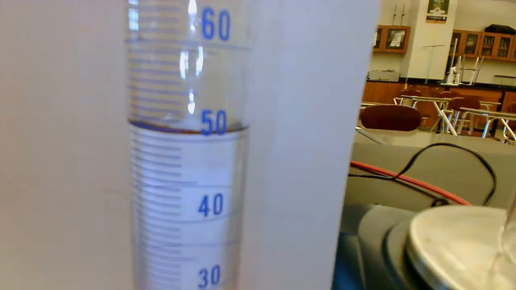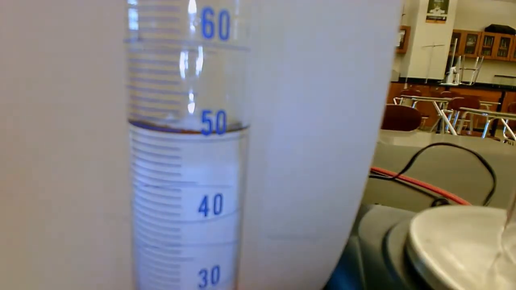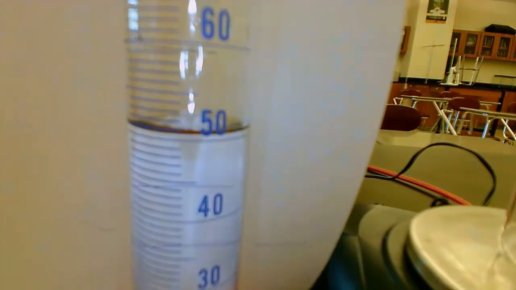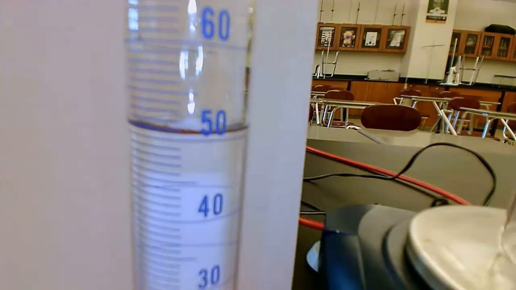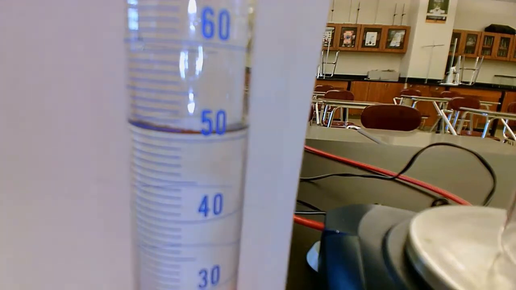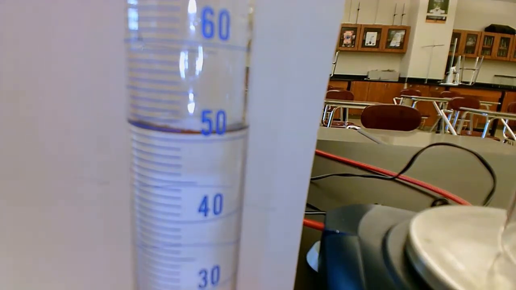But when you're taking a measuring volume, you're always estimating one. So we know we have at least 51, 52, 53, but then we have to guess the decimal place. Sometimes the decimal place is 0.0, sometimes it's 0.1, sometimes it's 0.2, sometimes it's 0.8. It all depends. You might have a different decimal place than someone else because it's a guess. That decimal place is a guess when you're taking measurements.